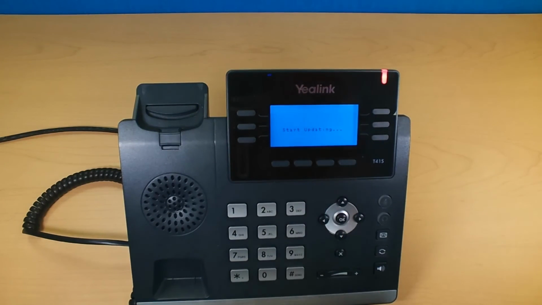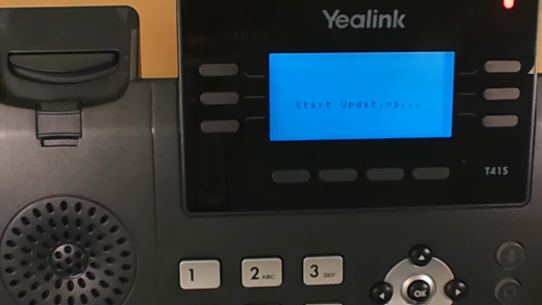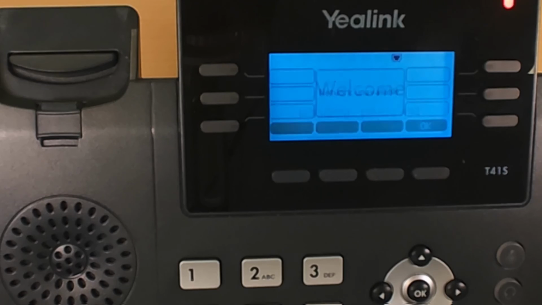It will now begin requesting the files you downloaded earlier. It'll take several minutes for it to complete. If it was successful, you'll see that your phone has now been factory reset. If not, make sure the TFTP server is retrieving the correct files.